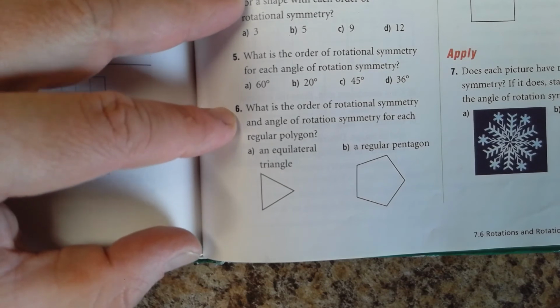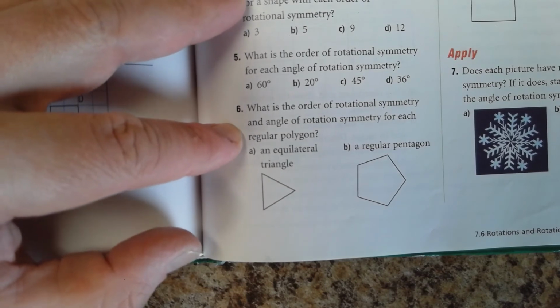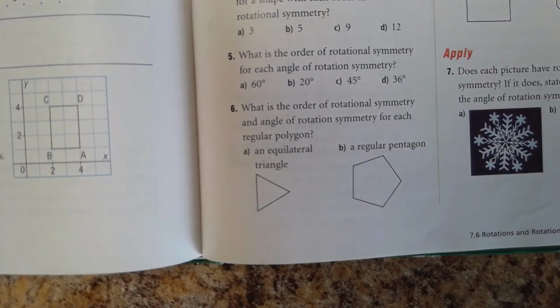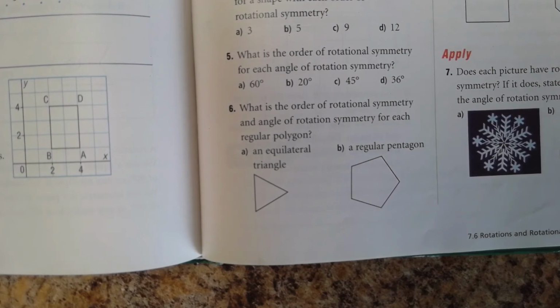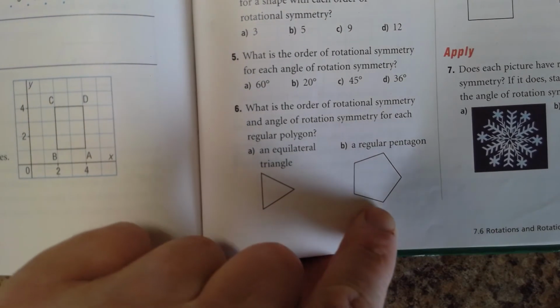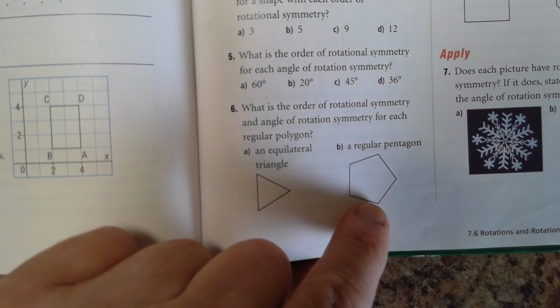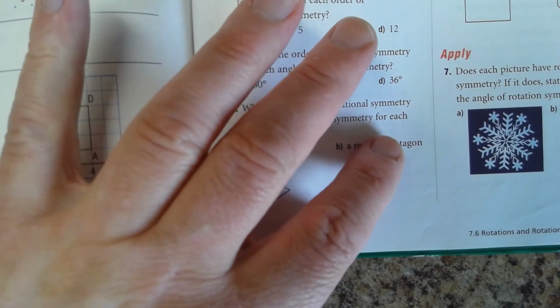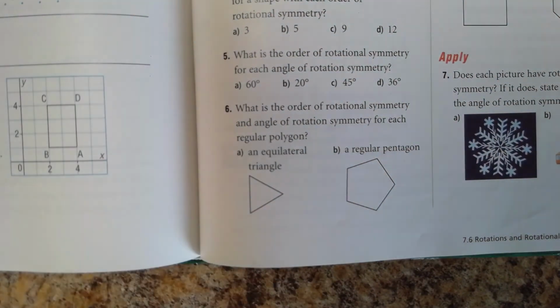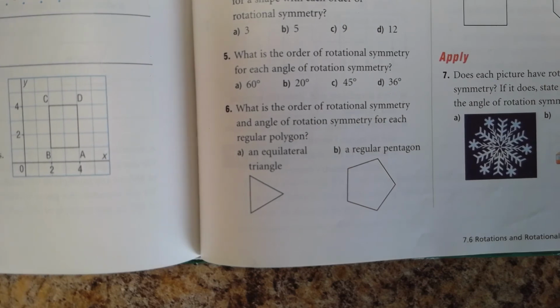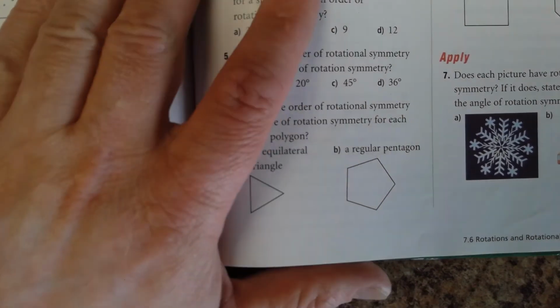What is the order of rotational symmetry and the angle of rotation symmetry for each regular polygon? Here we get a triangle, 180 divided by 3. A regular pentagon, you have the flat here. So obviously, as you're turning, you're not going to have symmetry until it comes all the way back to its regular position. So here you would say what? Does not have rotational symmetry, or 360 degrees.